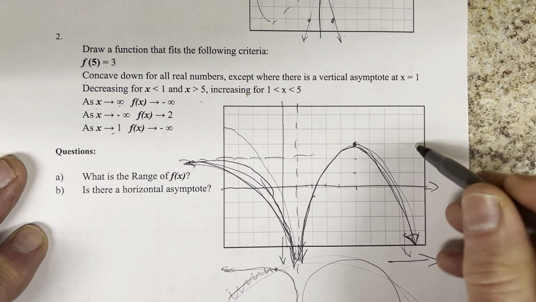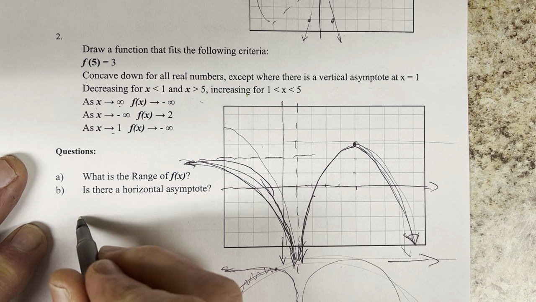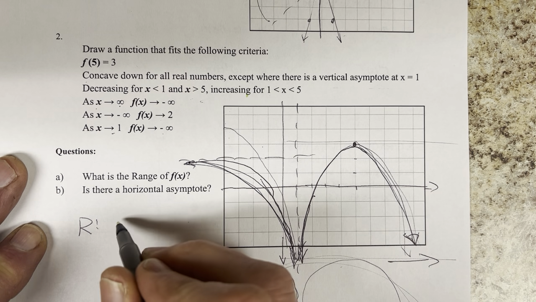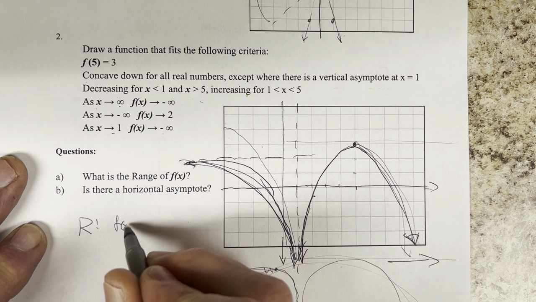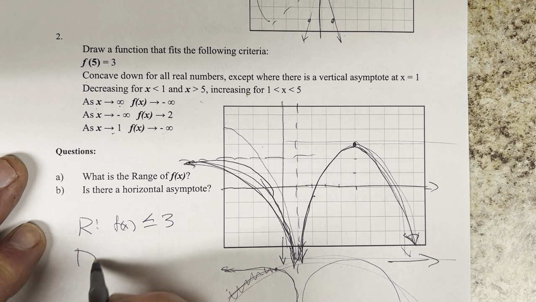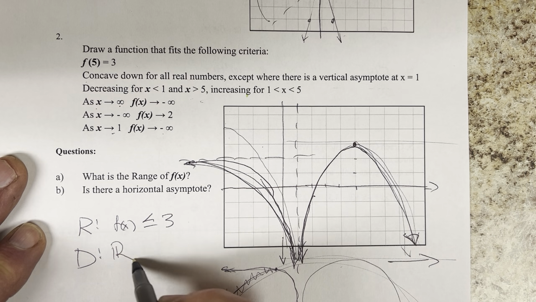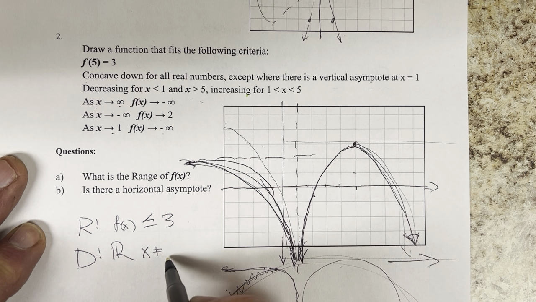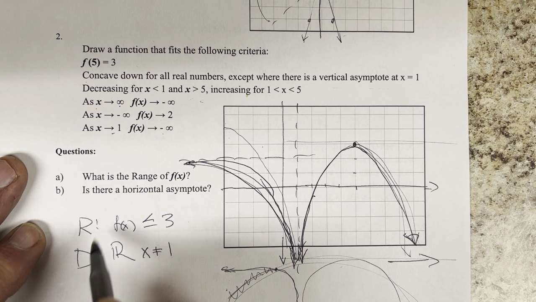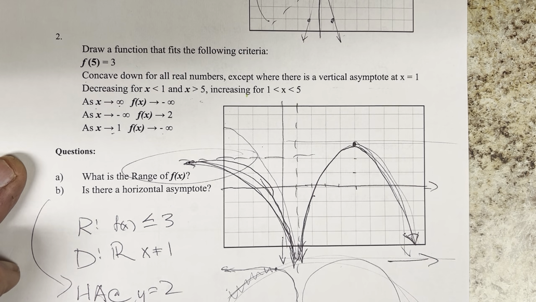So now, what is the range? The range is where I'm going to find my y values anywhere below positive 3. So f of x has got to be less than or equal to 3. What is the domain? The domain is all real numbers except x cannot be 1. Is there a horizontal asymptote? Yes, there is. Horizontal asymptote at y equals 2. That's the horizontal asymptote right there.